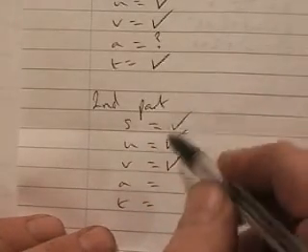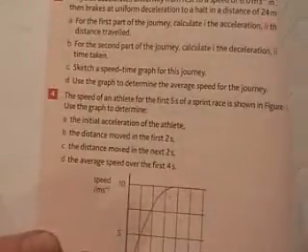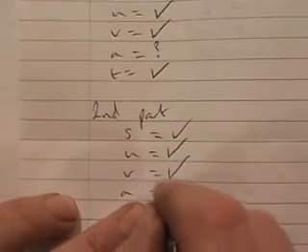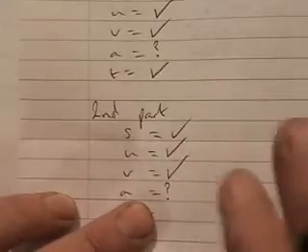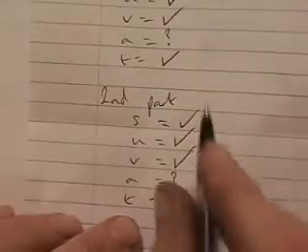So for the slowing down part, we know S, we know U, and we know V. The thing we're asked for is the acceleration. The question uses that word deceleration again, but we know it just means you're finding the acceleration and then you'll find that it's actually got a negative value. And you've got to find the time taken.